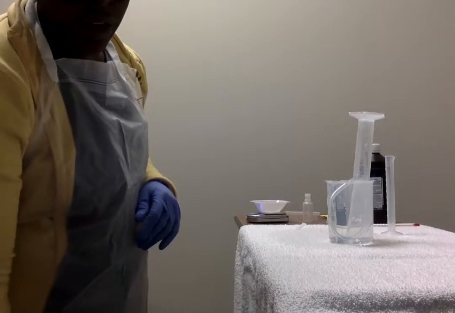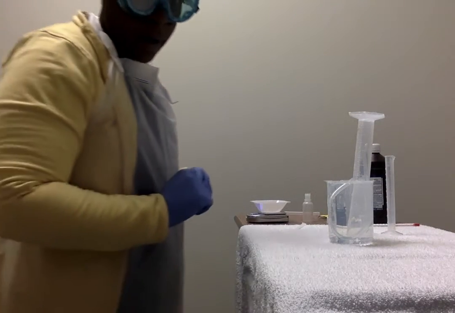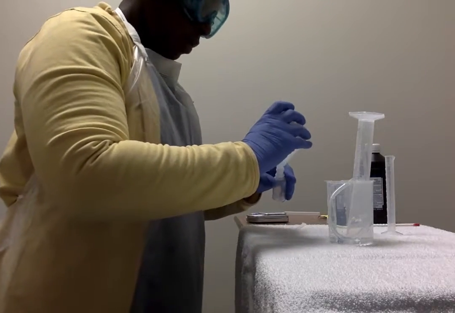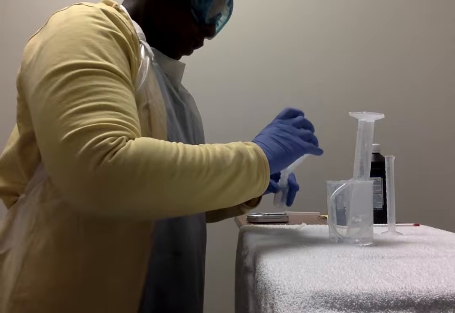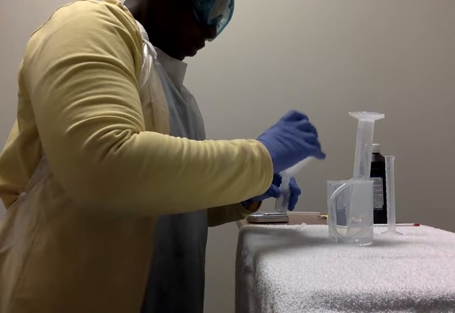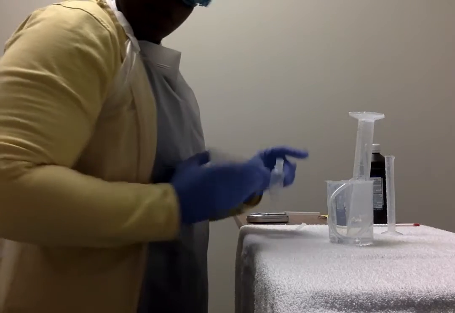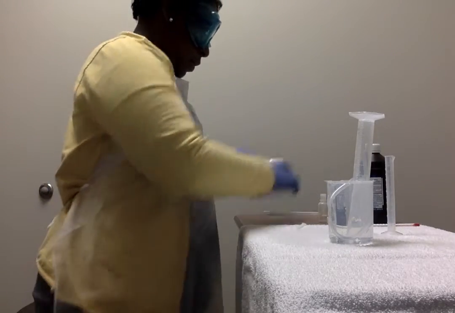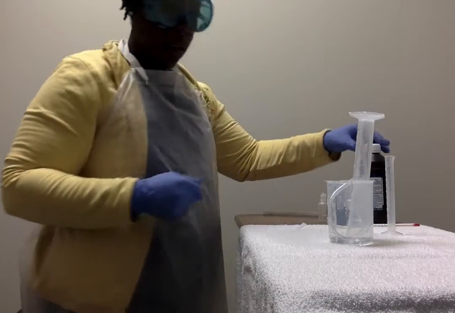Next, we're going to pour the yeast into the empty 30 milliliter bottle. Good. Got that there. Set these things aside.